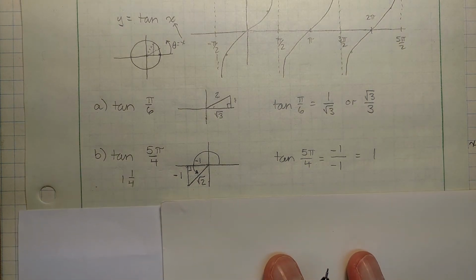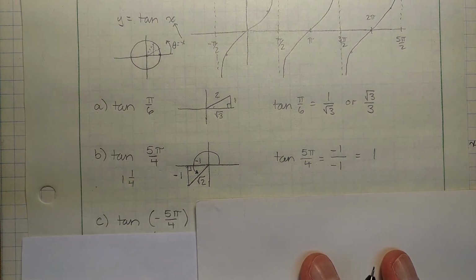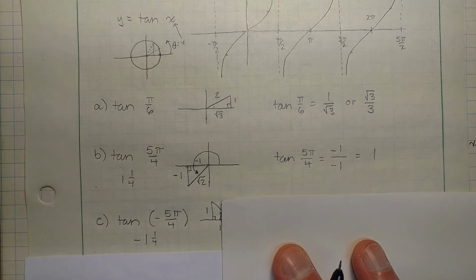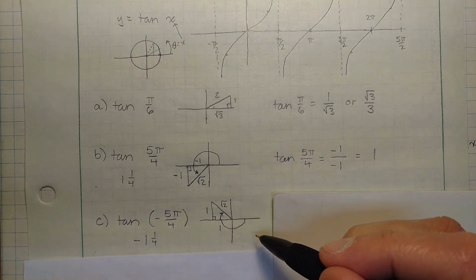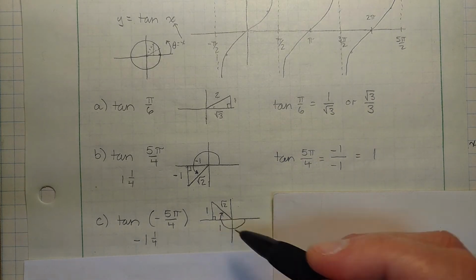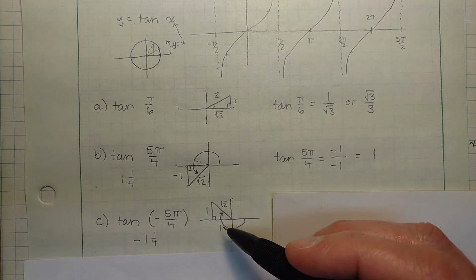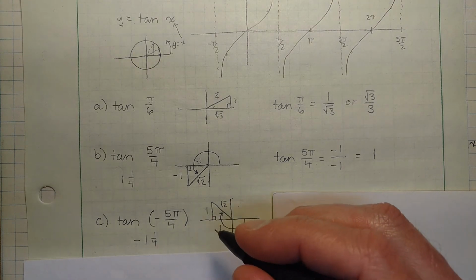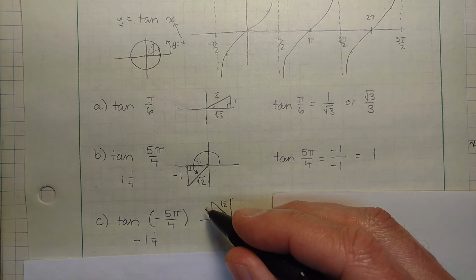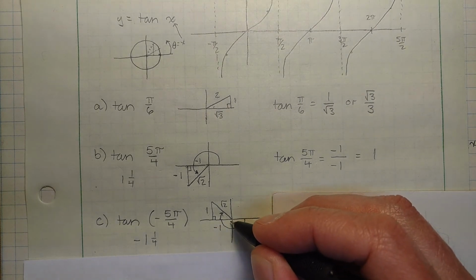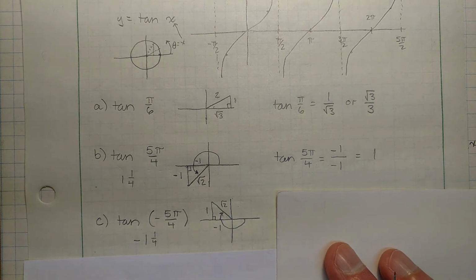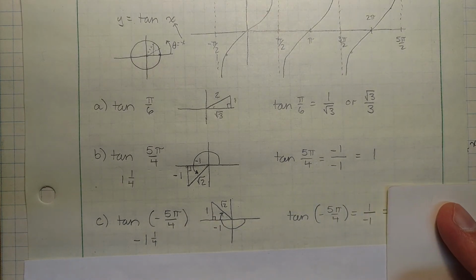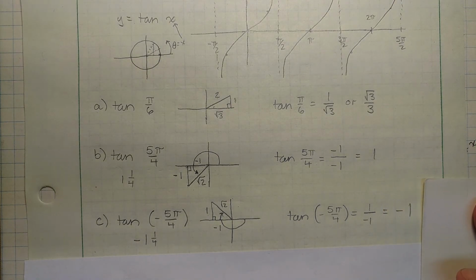All right, let's look at another one. Let's look at the tangent of -5 pi over 4. So this is like -1 1/4, so we have to go in the other direction. So we do the same amount of rotation, but we're going in the other direction. Notice when I'm here, I'm still at a 45, 45, 90, so I'm still in the sides 1, 1, radical 2. But this one here becomes +1. This one here is negative because it's negative in the x direction. So when I set up my ratio, it's opposite 1 over adjacent -1, which is 1 over -1, which is just -1.